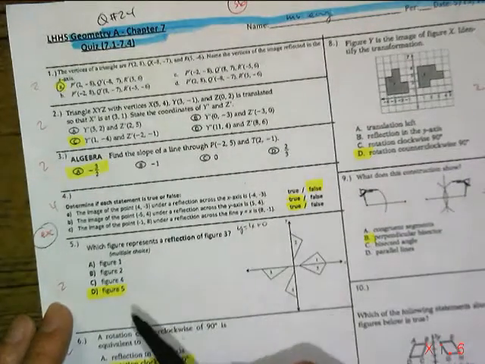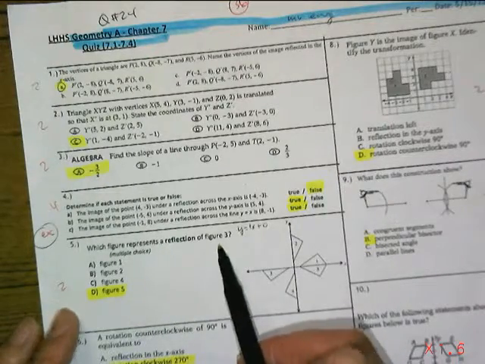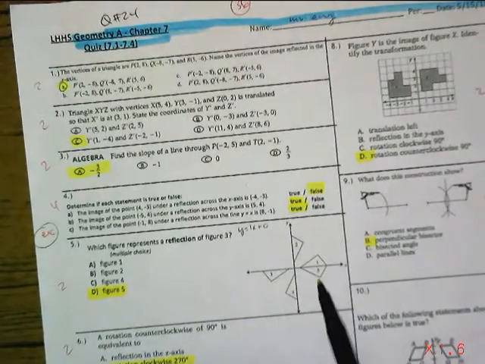Question number 5. Which figure represents a reflection of figure 3? That would be D, figure 5 over the y-axis.